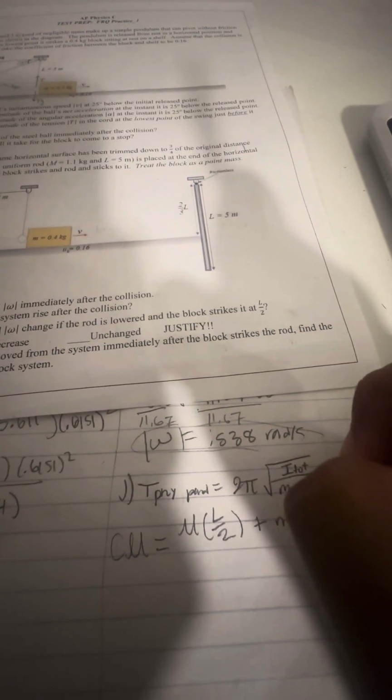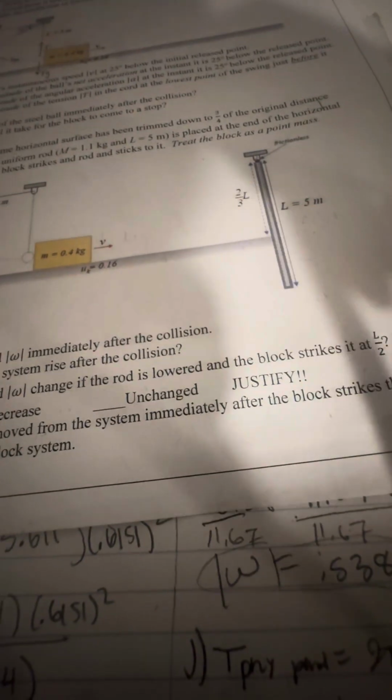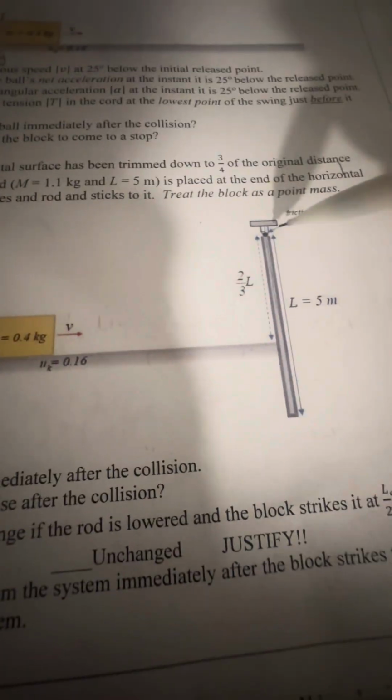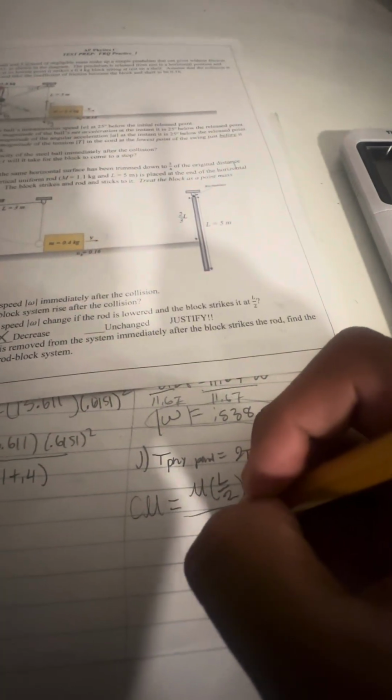So center of mass is equal to big M times L/2 plus little m times R. Now, it's L/2 and R, which is 2/3 times L, because the reference point is from the pivot. So that's why it's L/2 and R equal to 2/3 L. So the bottom's going to be big M plus little m.